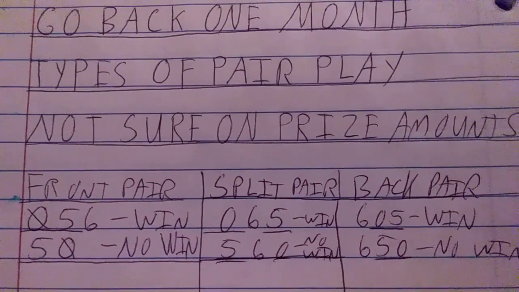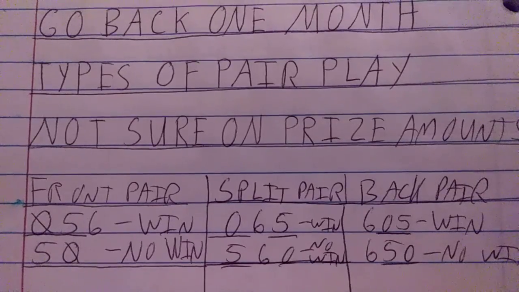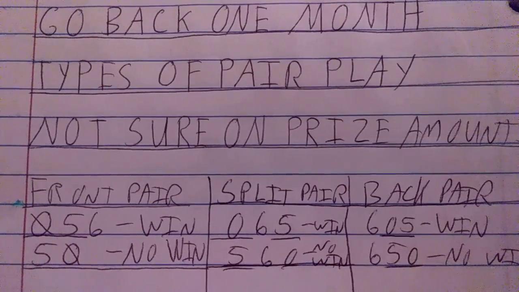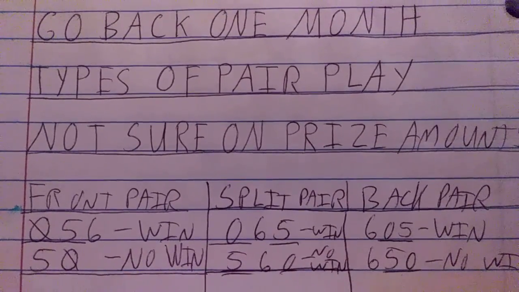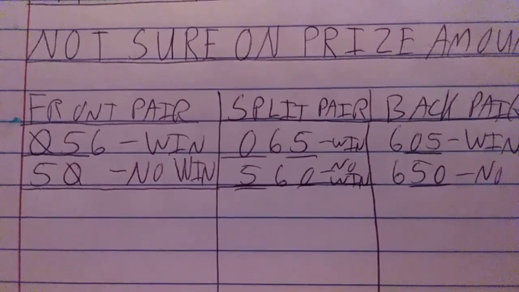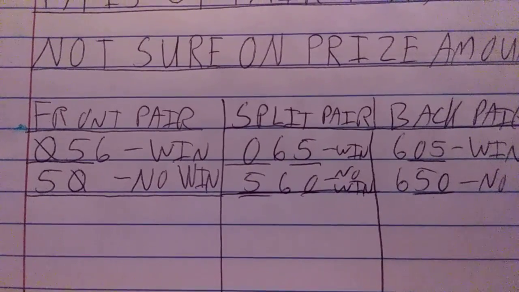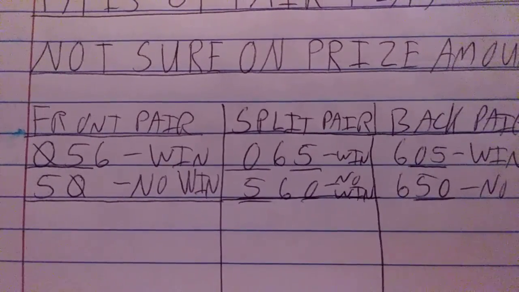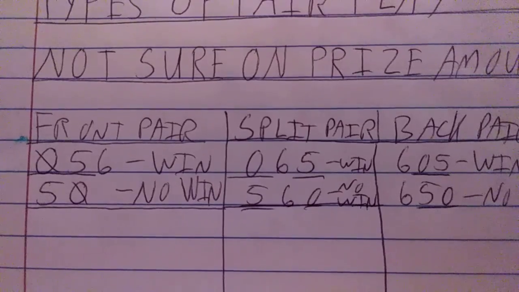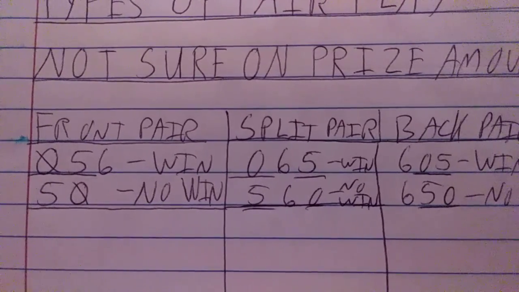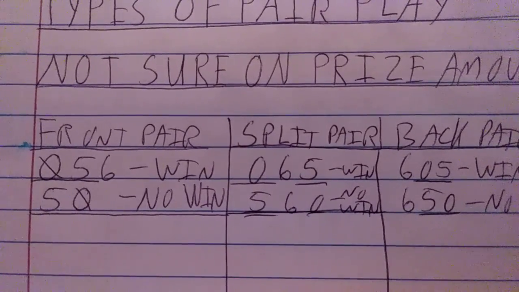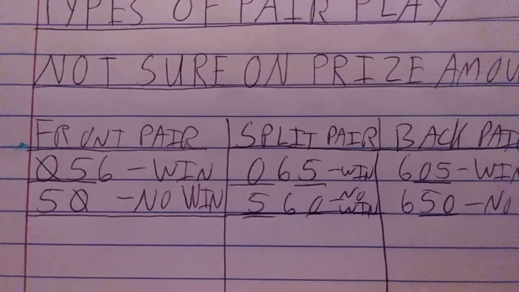So in South Africa, your pairs are front pair, split pair, and back pair. For an example, I'm going to use the number 056. Say you had a 056 hit. If you had played 05 front pair, you would win. If you played 50 front pair, you would not win because it does have to be an exact play. And it doesn't necessarily have to be 056.